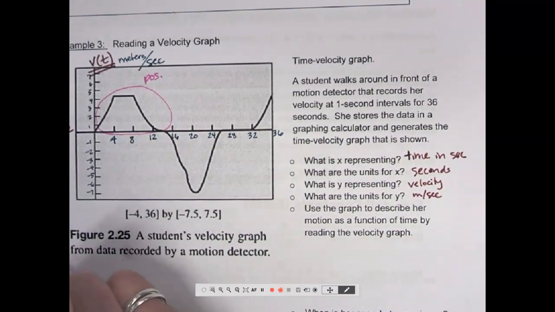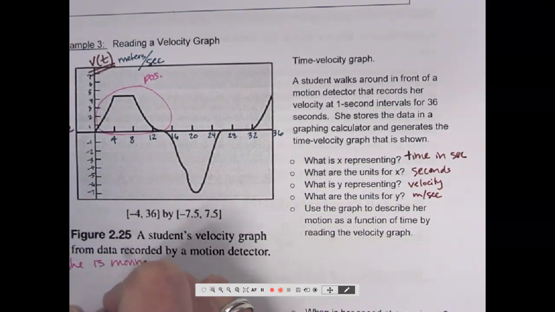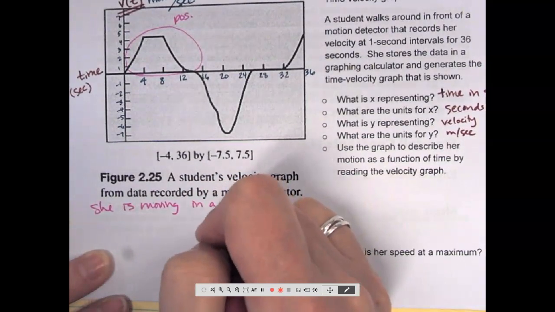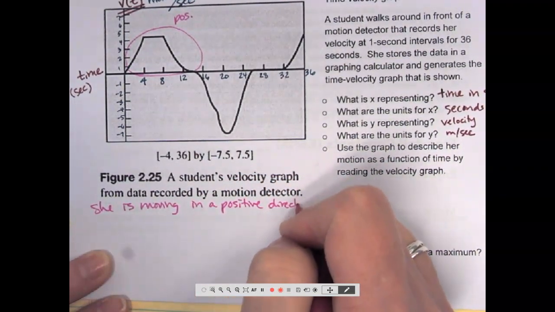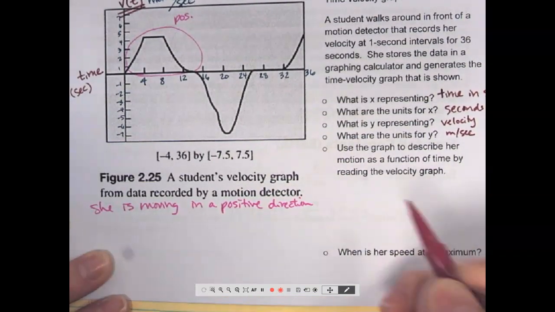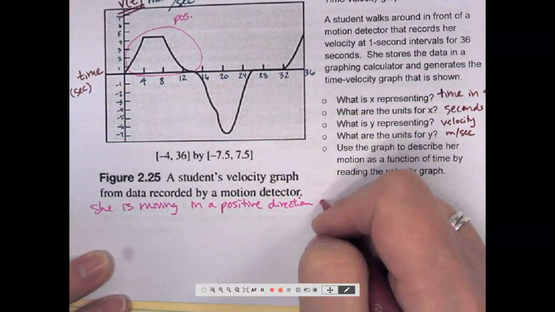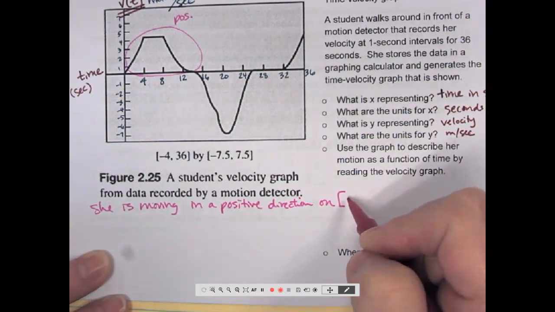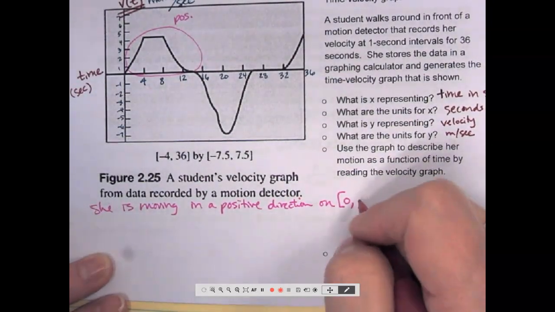So we're going to say she is moving in a positive direction from when to when? Okay, I'm going to say on, and I'm going to write an interval, 0 to 14-ish, okay?